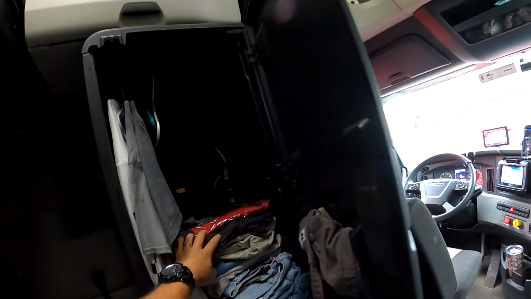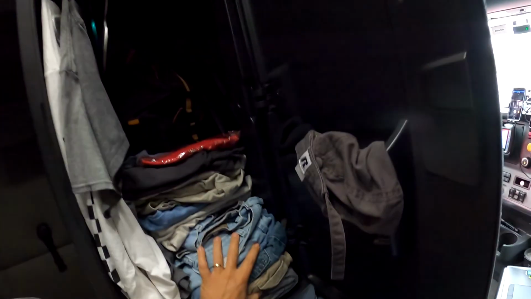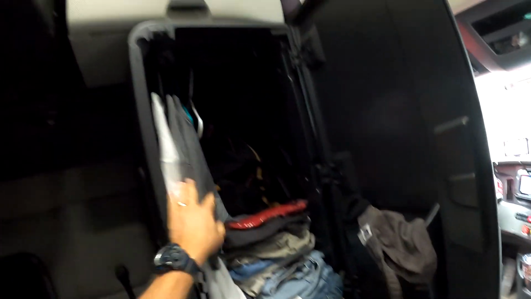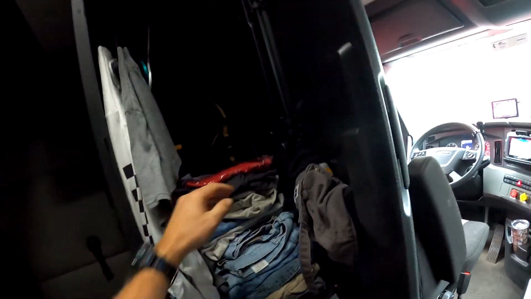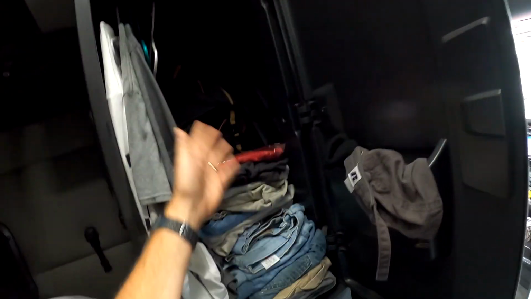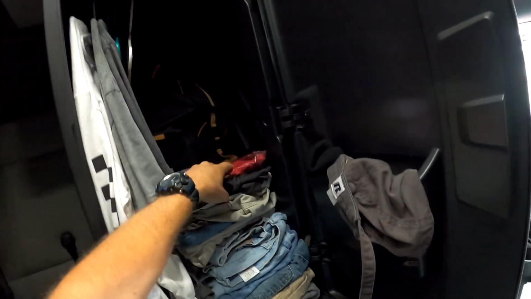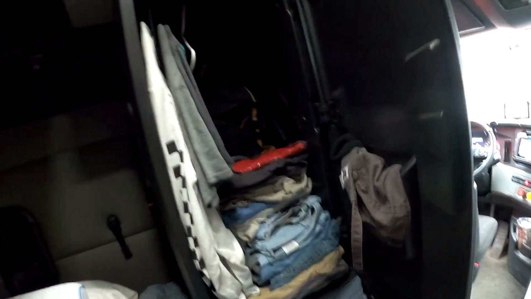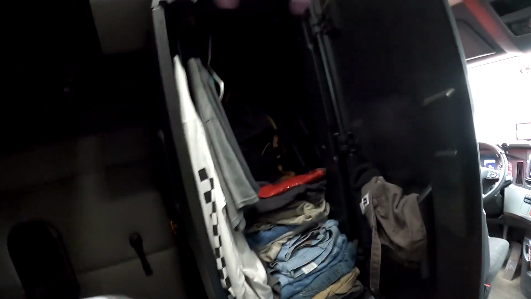You can hang clothes, you can keep stuff piled up here, which I do mainly, because putting shirts in here is kind of hard, because you got to put this stuff here, so you can't have all these shirts here. So I just have some and keep everything folded and put it in here. Okay, shower bag back there.